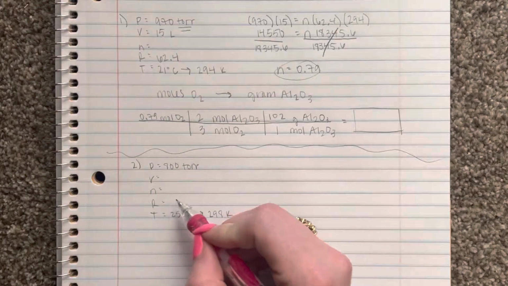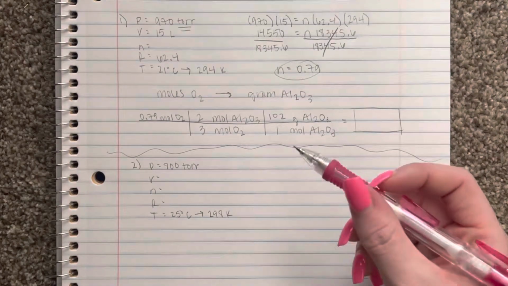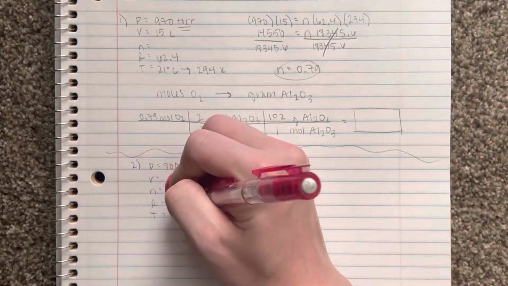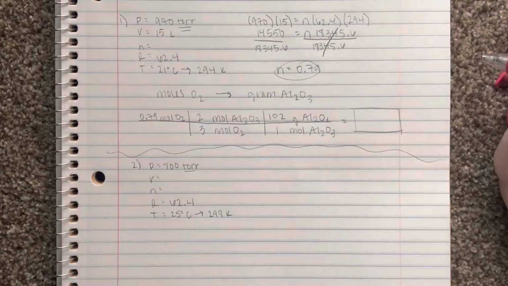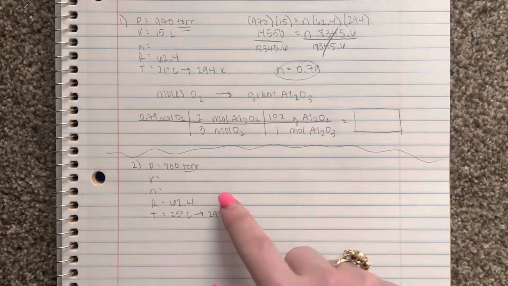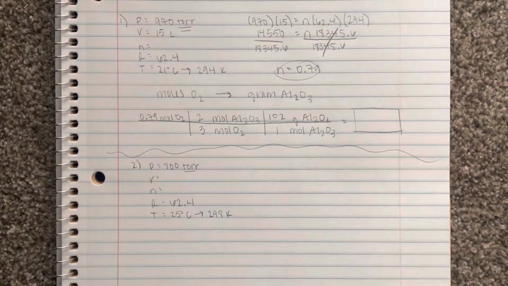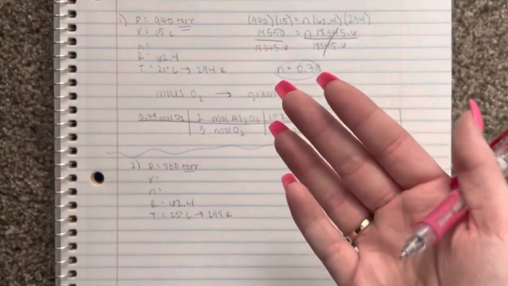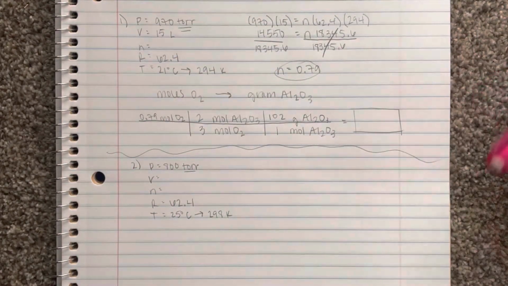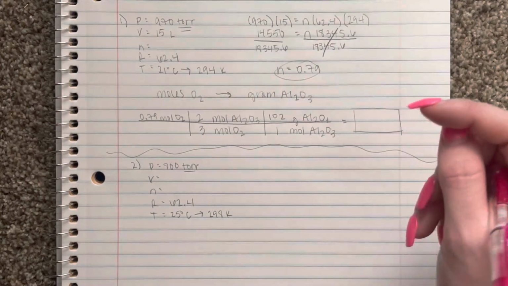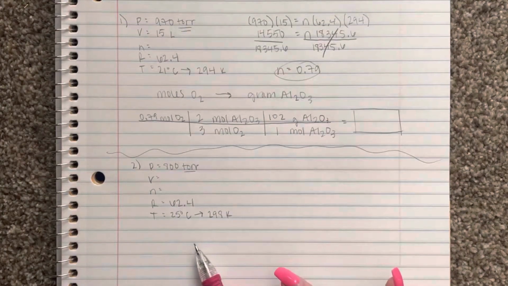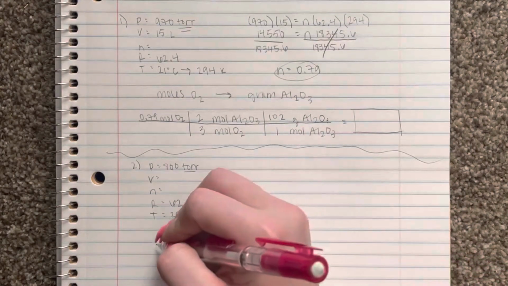We always know our R, and since our pressure is in torr, we're going to choose the R that matches, which is 62.4. And so this is everything that we know so far. So you ask yourself, do I have enough information to do my ideal gas law right now? And the answer is no, because you're missing 2 pieces of information, and we can only solve for 1 at a time. So this is going to be our second step. We're going to have to start with our stoichiometry first, okay?